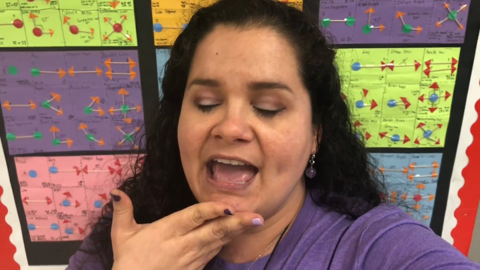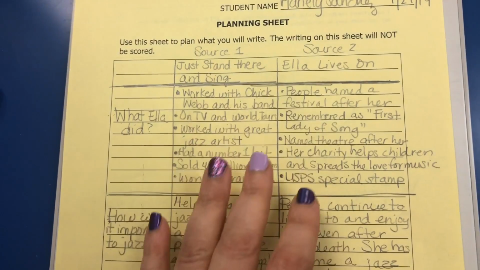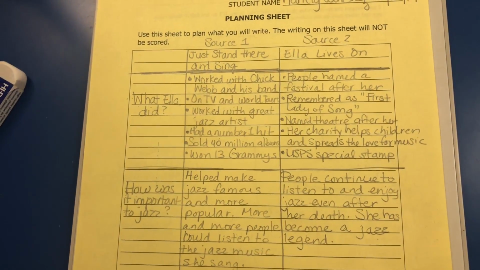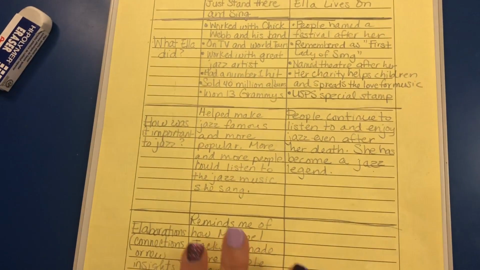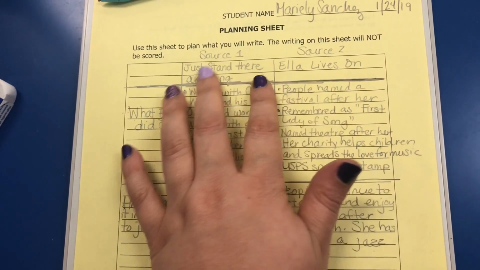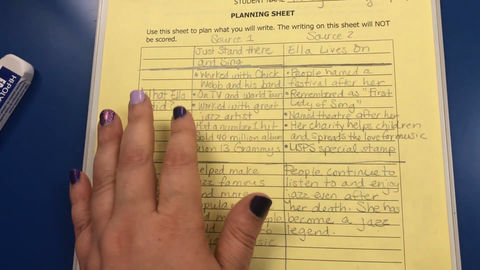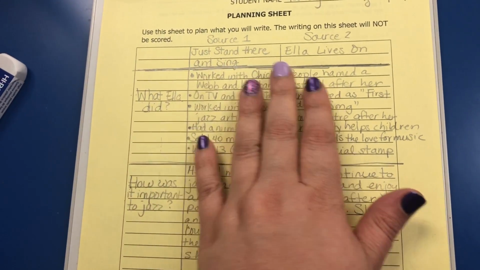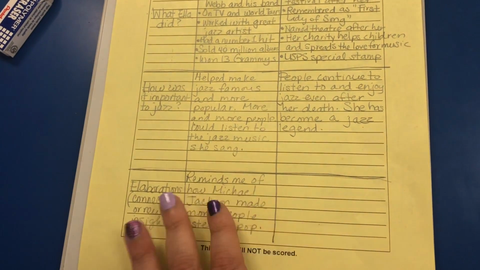So we did that. And at the end of the day, we finished by gathering evidence for our Ella Fitzgerald and creating our planning sheet. So let me show you that right now. Here is how I show the students how to go ahead and create a content frame to gather their evidence to address the prompt, how Ella Fitzgerald was important to the history of jazz. So I had asked them, you know, what should I put up here? Of course, source 1, source 2. And what should I put over here? So basically, we decided we were going to look at each source and see what Ella Fitzgerald did and how that was important to jazz. And then, of course, they did their elaboration.